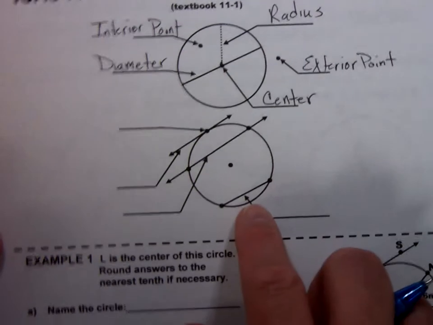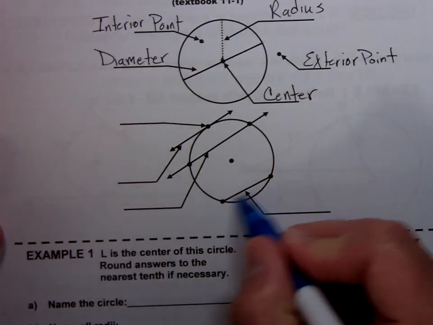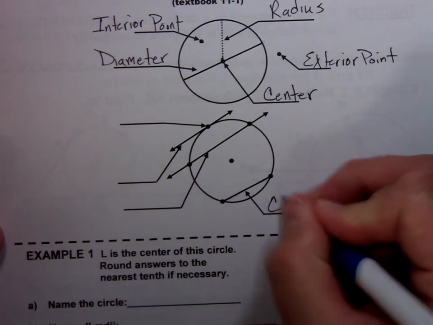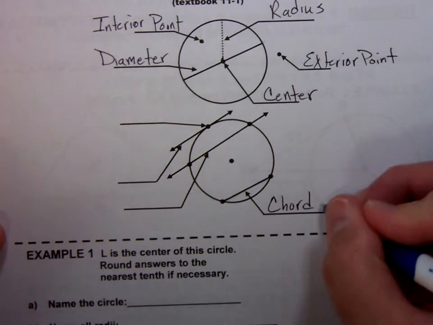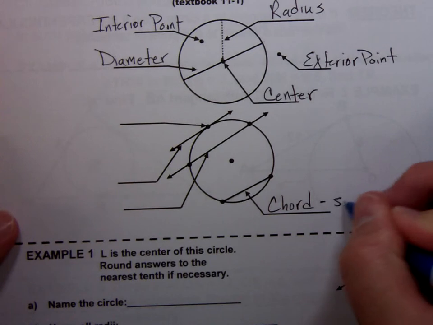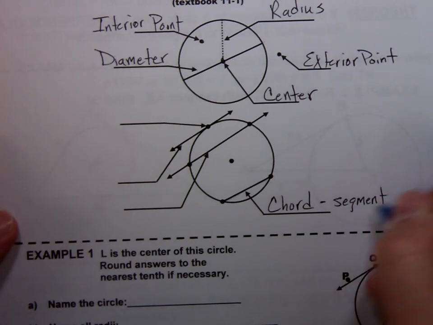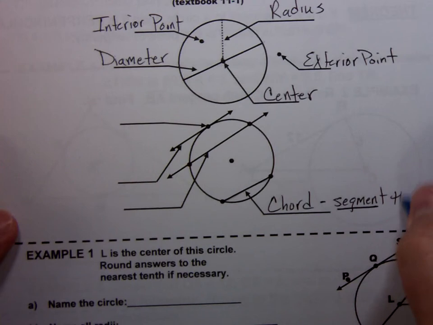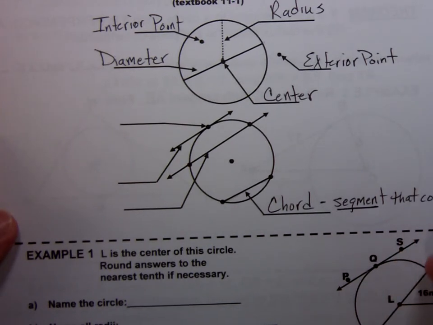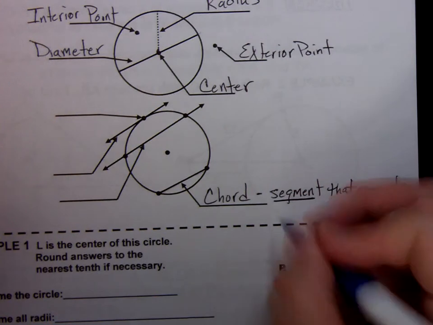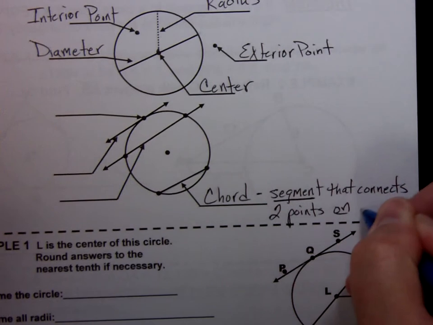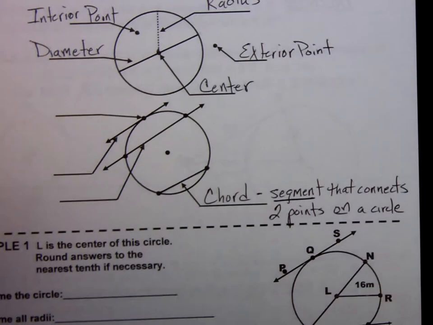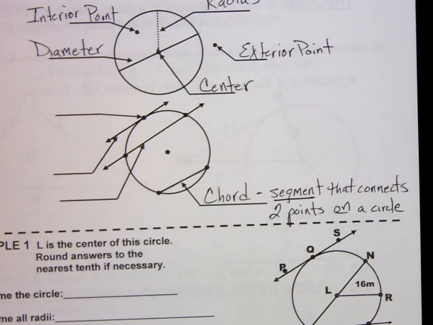Alright, down here, this is called a chord. And we're going to write some definitions here. It's not a lot of space, but we'll try to fit everything in. A chord is a segment, and I'm going to underline segment because that's an important word. A segment that connects 2 points on a circle. So if you just find any 2 points on a circle and you connect the 2 points with a line segment, that would create a chord.